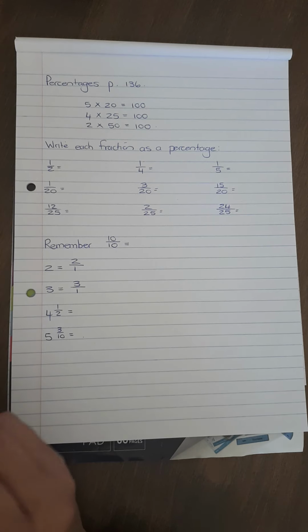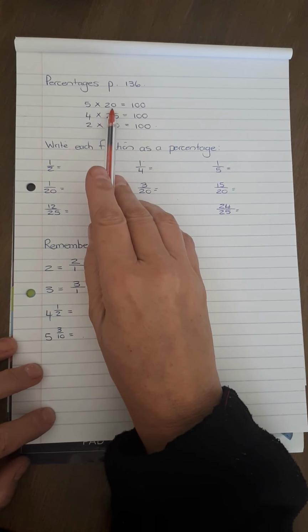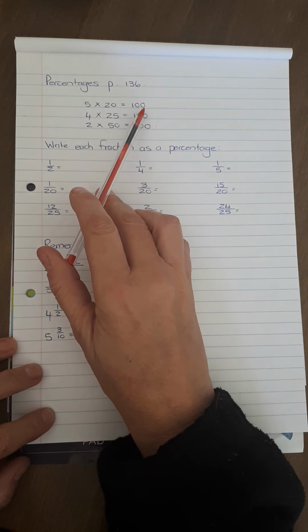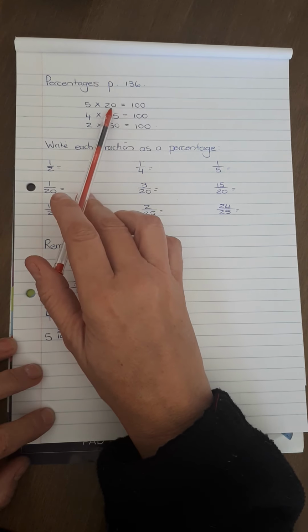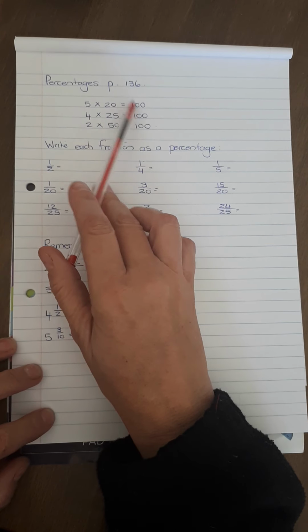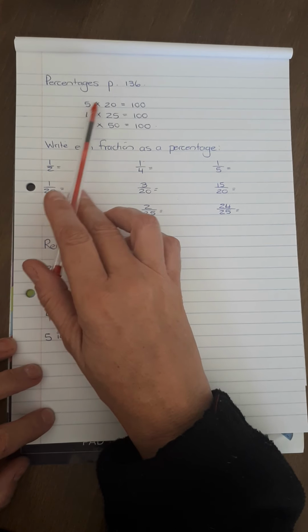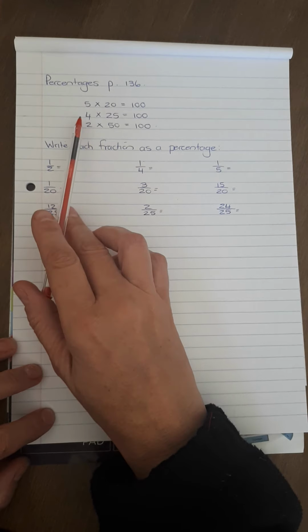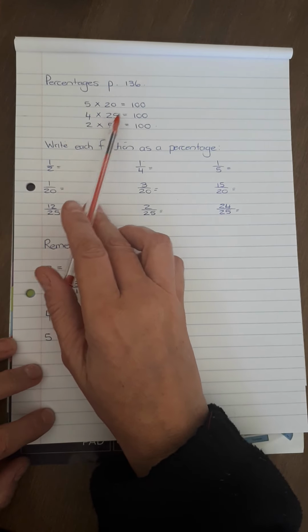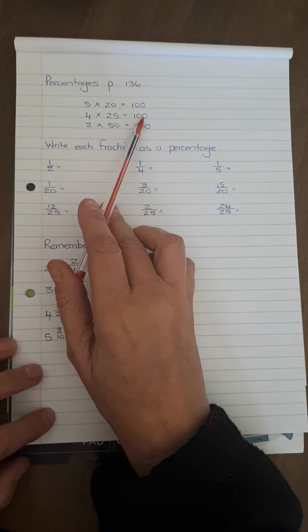Now before we start, you need to know that 5 times 20 is equal to 100. That implies that 100 divided by 20 will give me 5, or 100 divided by 5 will give me 20. So if I work from, let's take this one, 4 times 25 equals 100.